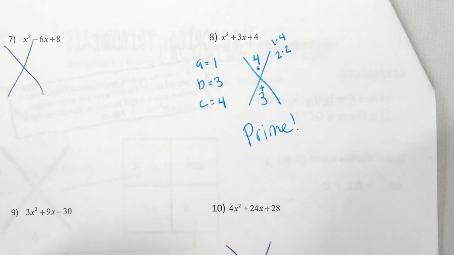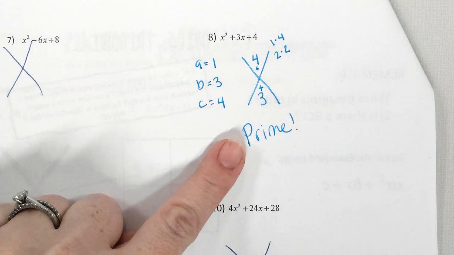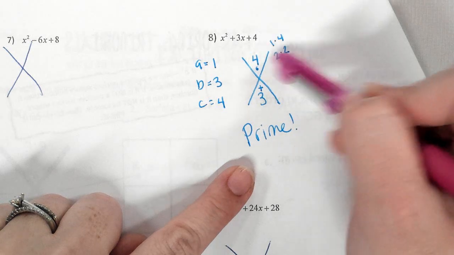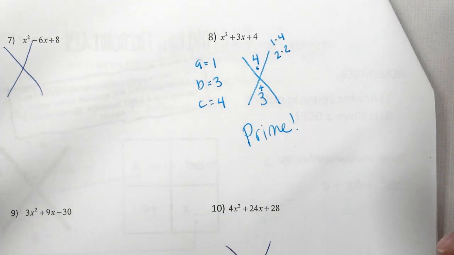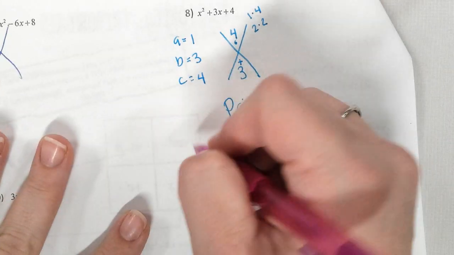And there's a way to prove it, because sometimes they're not as obvious. Like 4 and 3 are small numbers, so it's super easy to say, all right, definitely prime. But there are some bigger numbers. Do you really want to list out all the factors to prove that it's prime? I don't either.